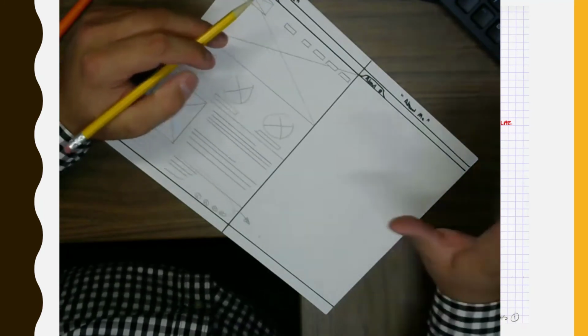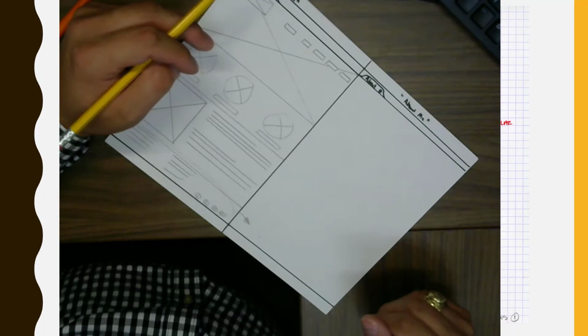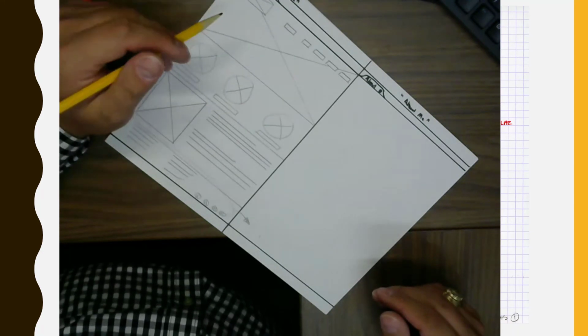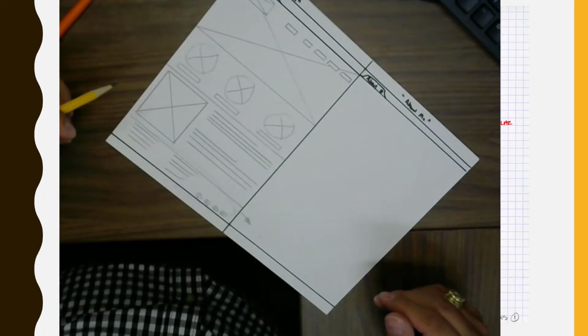So explore, look at what you see out there on websites that you think look cool, and then work on developing this wireframe.